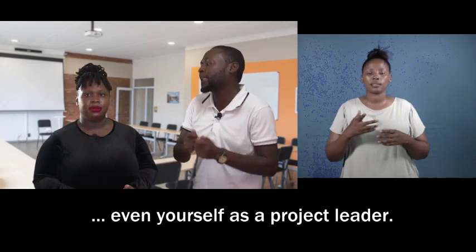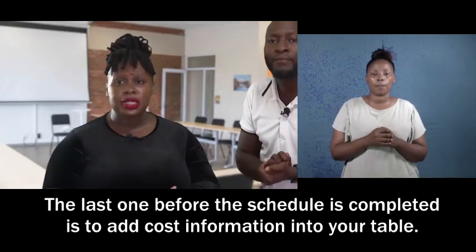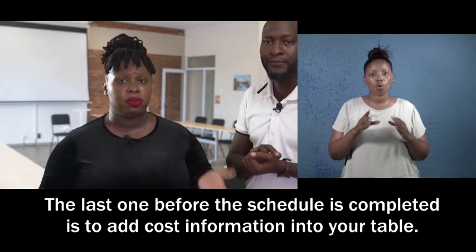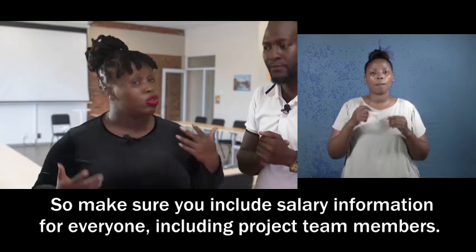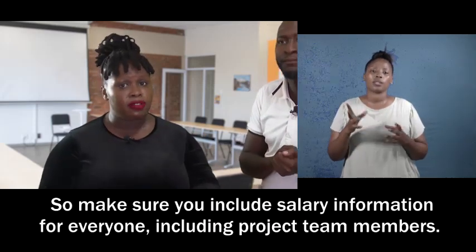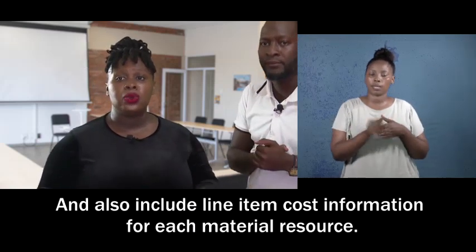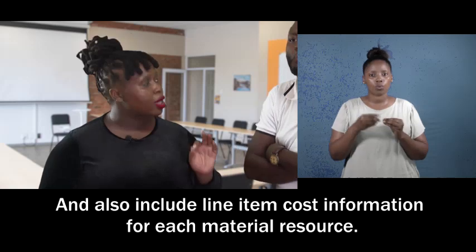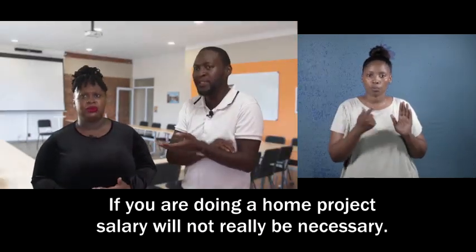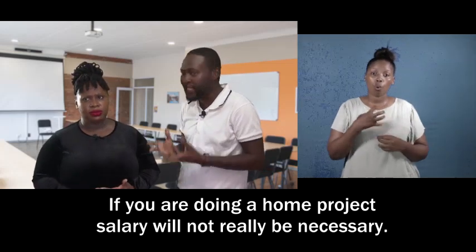as a project lead. The last step before the schedule is completed is to add cost information into your table. So make sure you include salary information for everyone, including project team members, and also include line item cost information for each material resource. If you are doing a home project, salary will not really be necessary.